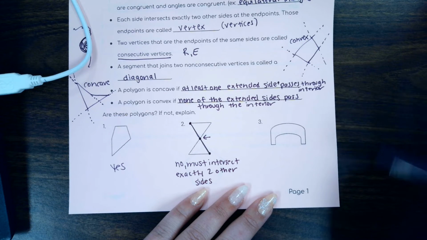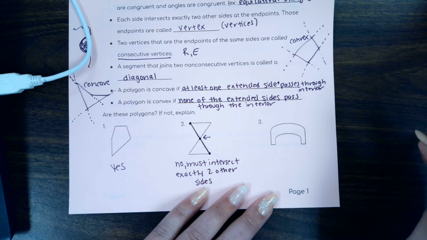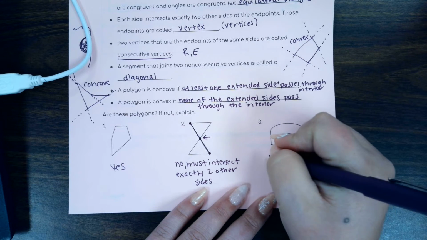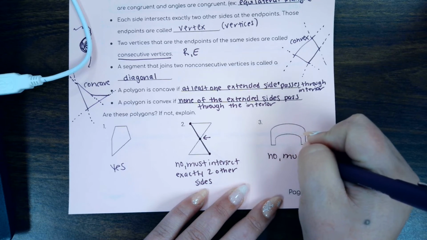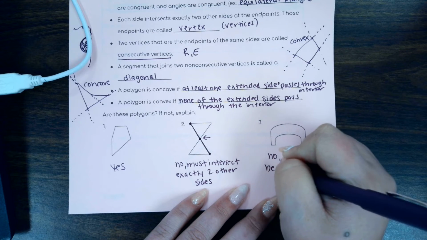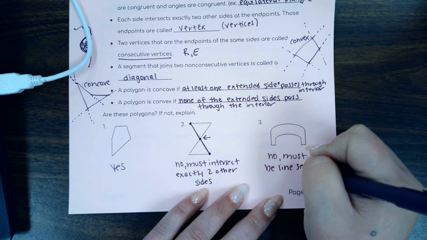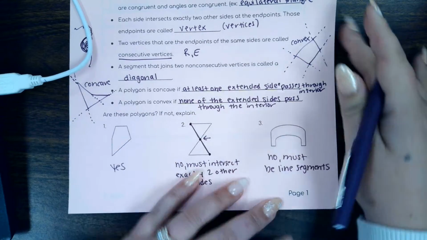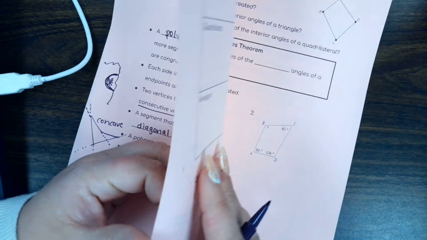And number 3, is this a plane figure that's formed by 3 or more line segments? Well, line segments cannot be curved like this. So no, must be line segments. No curves in polygons. All right, go ahead and flip it on over.